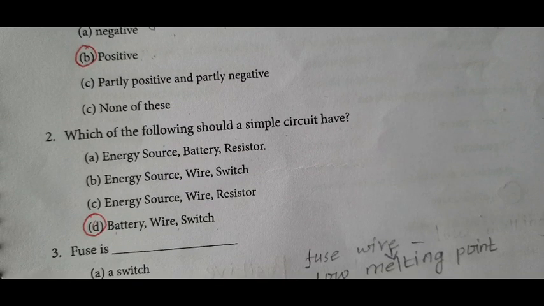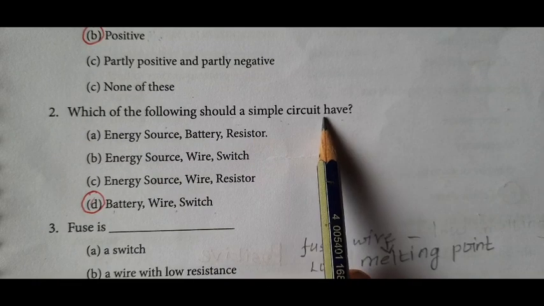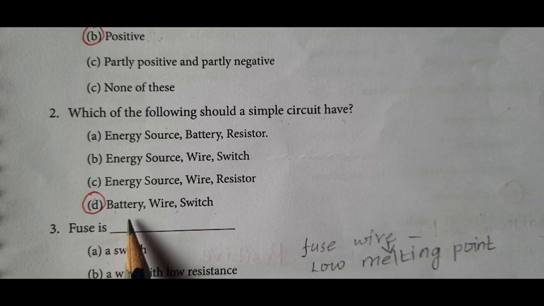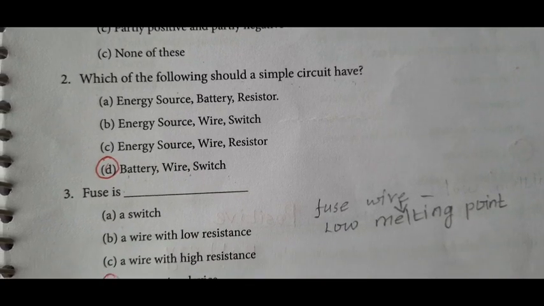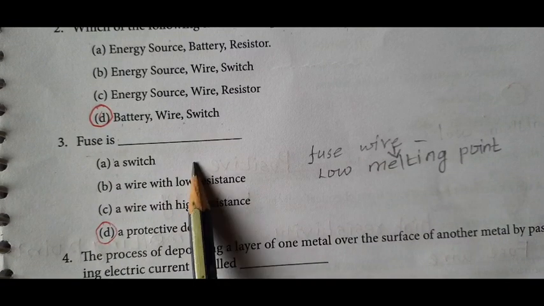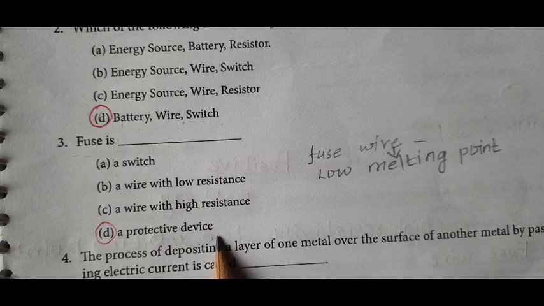Second question: which of the following should a simple circuit have? Option D is the answer: battery, wire, switch. Third question: fuse. Fuse is a protective device.